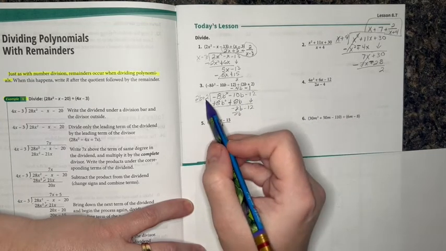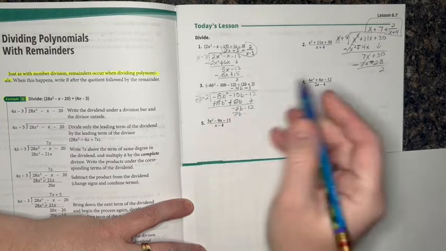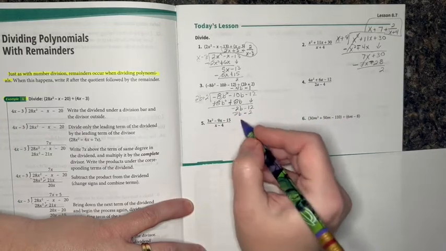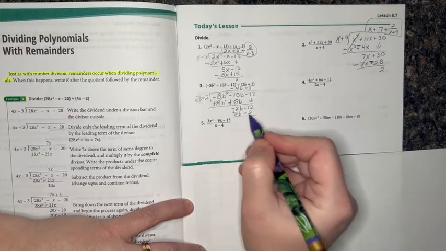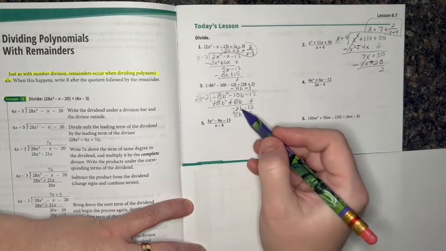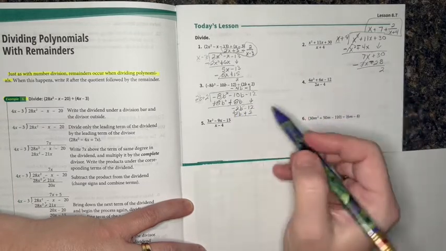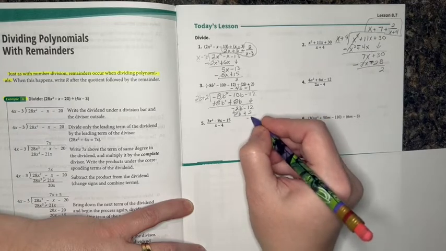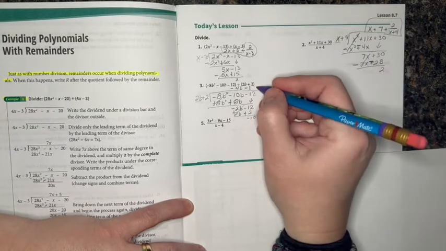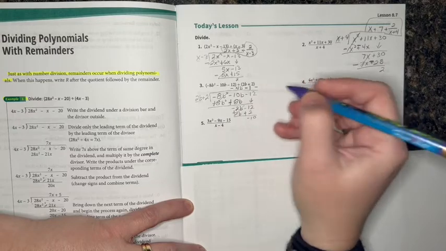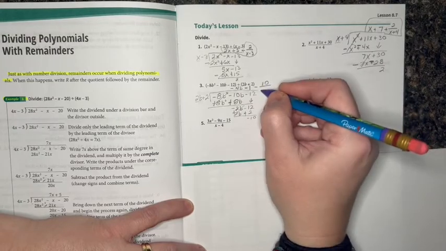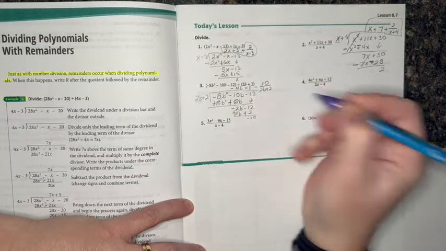Negative 1 times a positive 2, sorry, gives me a negative 2. Change the signs. Negative 2b plus 2b cancels. Negative 12 plus 2 gives me a negative 10 as my remainder. So now I'm going to have minus 10 over 2b plus 2.